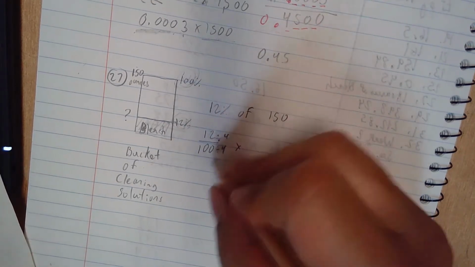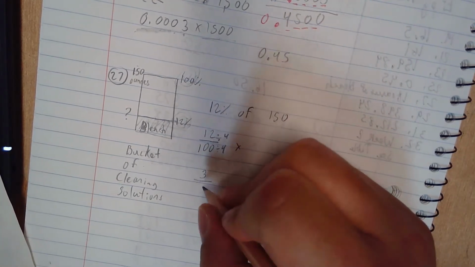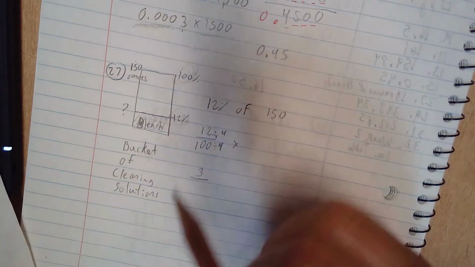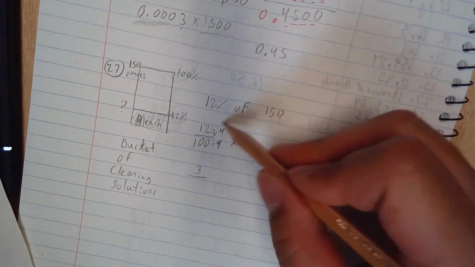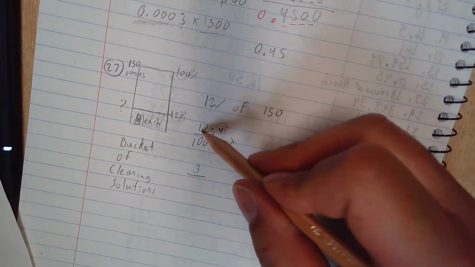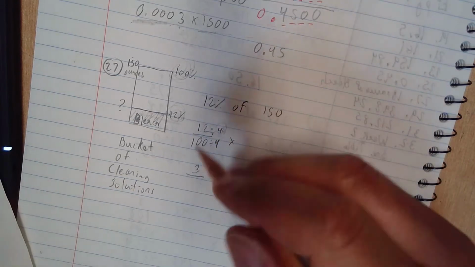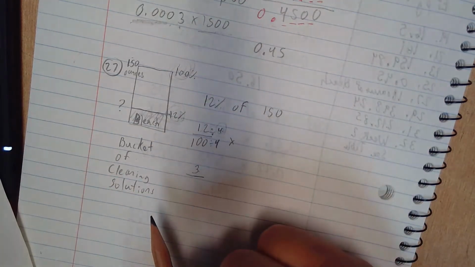I can make 3 groups of 4 to get 12. Sorry, excuse me, let me rephrase that because it didn't make any sense. I'm making groups of 4. I have 12. I can make 3 groups of 4. What did I say? Let me say that again. Sorry, people. It's a late day.